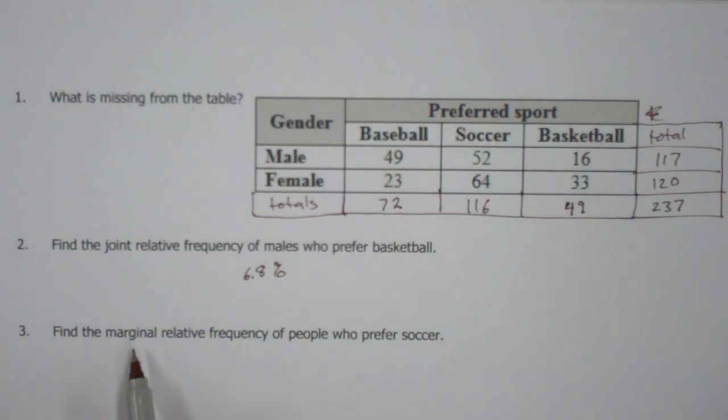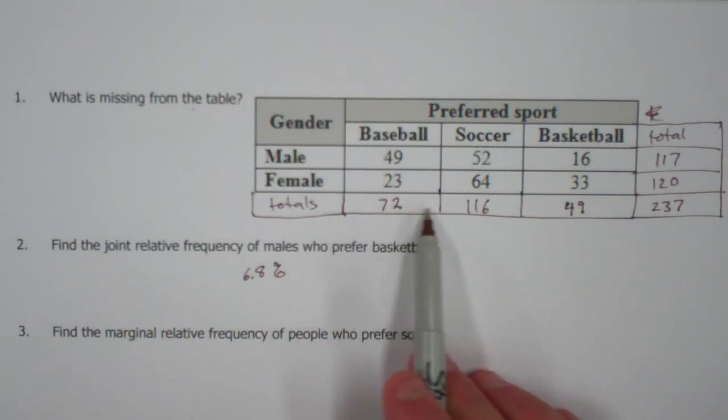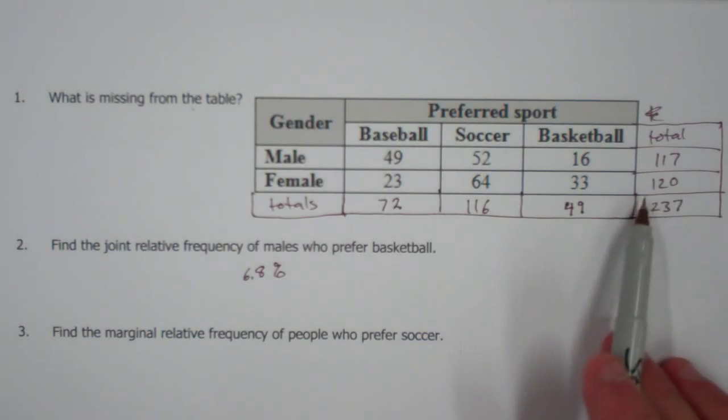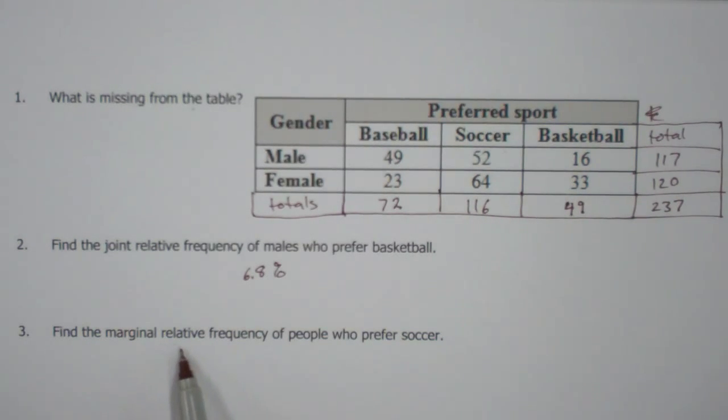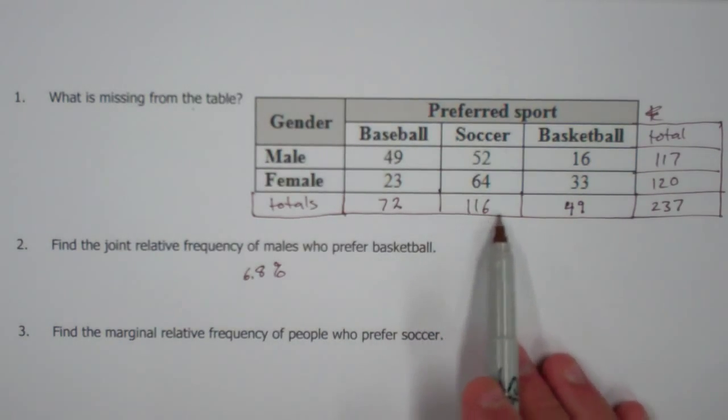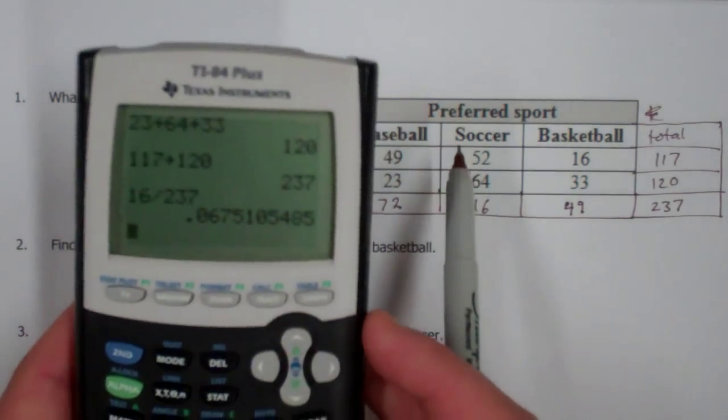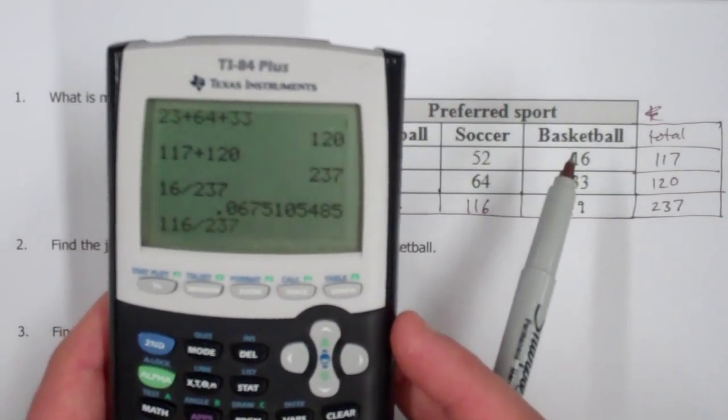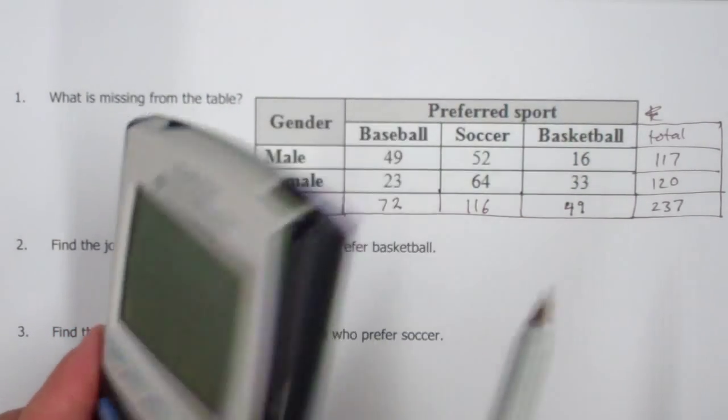The marginal, so we're going to be using a value here in the margin. We're going to divide that by the total table. Find the marginal relative frequency of people who prefer soccer. So people who prefer soccer, that's 116, and then we'll divide that by 237. And it looks like we have 48.9%.